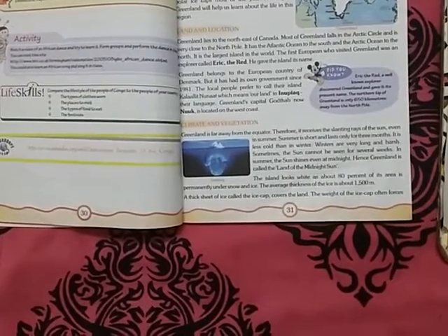Okay, Greenland belongs to the European country of Denmark, but it has had its own government since 1981. The local people prefer to call their island Kalaallit Nunaat, which means our land in Inuktitut, their language. Greenland's capital, Nuuk, is located on the west coast.